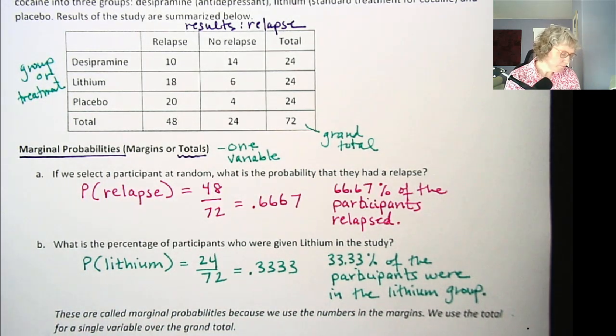Okay, and there's a note at the bottom here. These are called marginal probabilities because we use the numbers in the margins. We use the total for a single variable over the grand total. Okay, so that's one type of probability that we're finding.